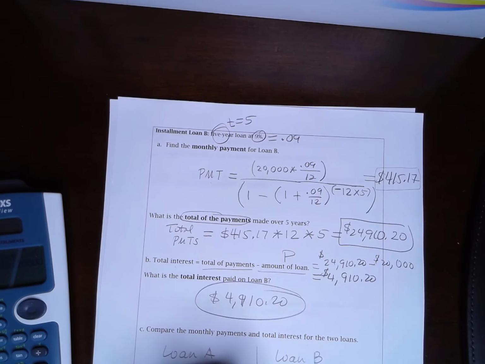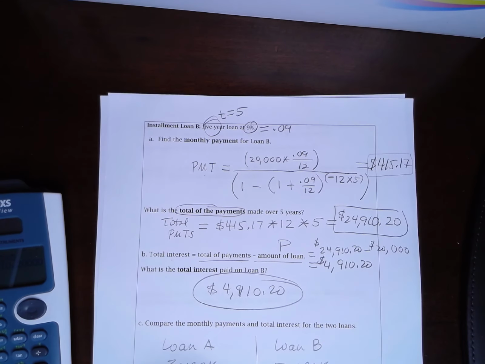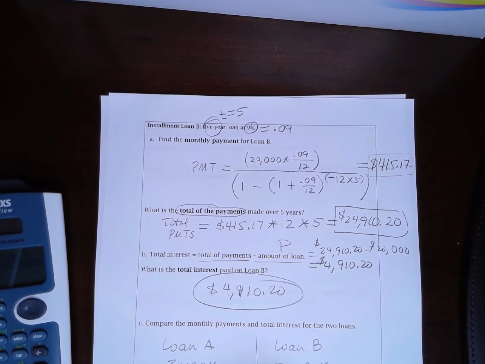The other one is 3 years. Your payment was higher. I have to refer to that page, $617.54.